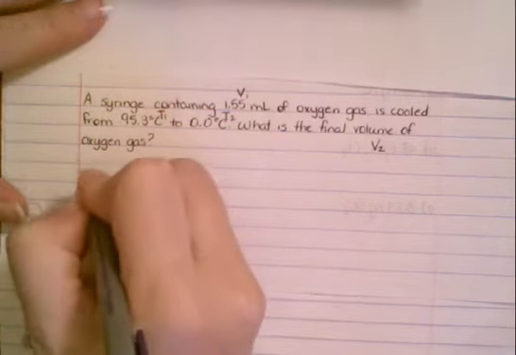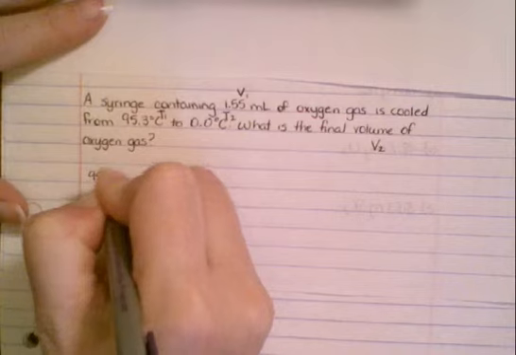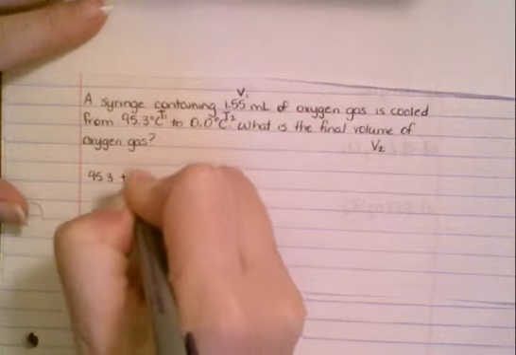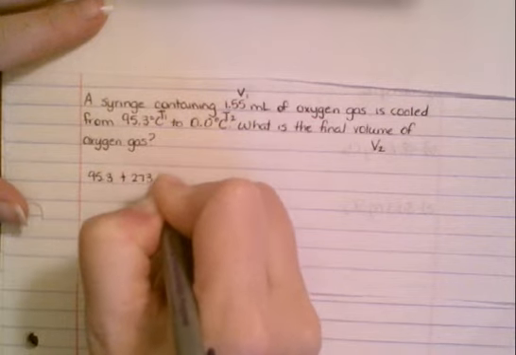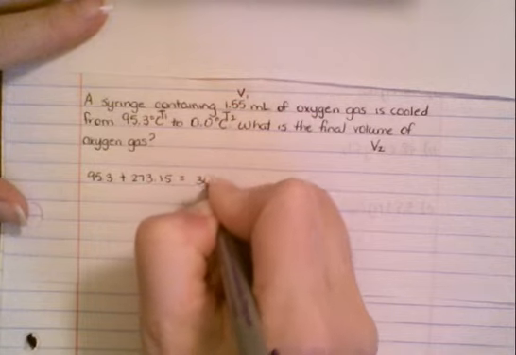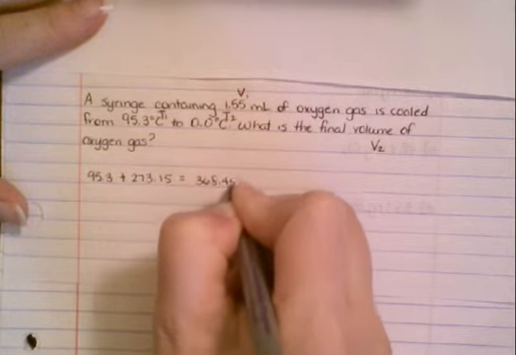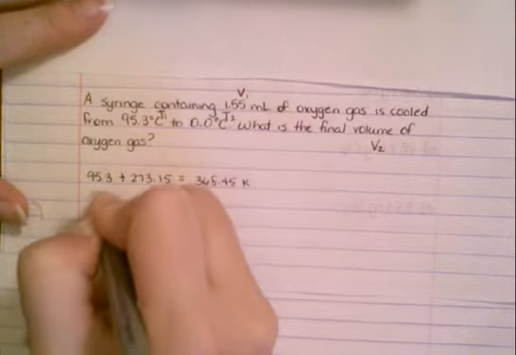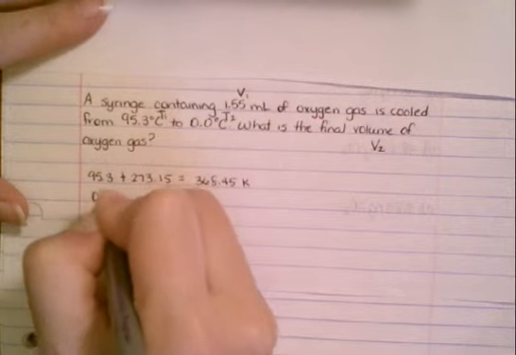Now we have a little bit of a problem here. Our temperature is in degrees C, and we need Kelvin. So we're going to have to do a couple of conversions. So I'm going to do those real quick. Remember, you add 273.15 to actually convert it to kelvins. And we're not doing any rounding or significant figures until we are completely finished.